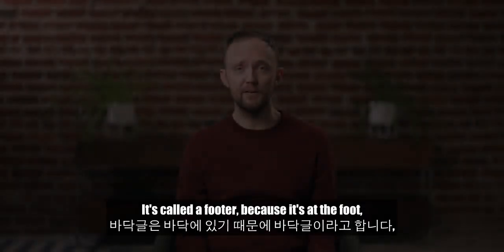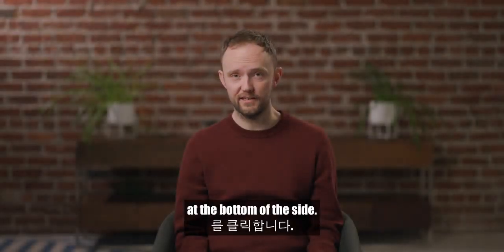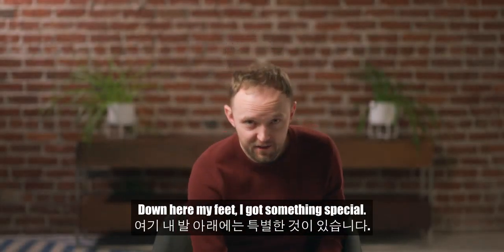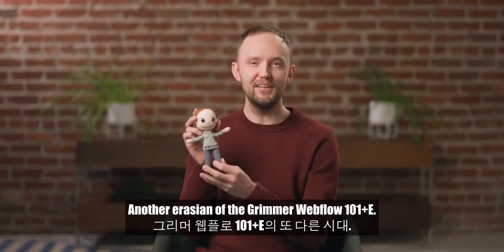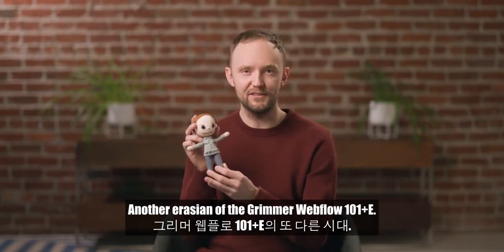It's called a footer because it's at the foot, at the bottom of the site. Down near my feet, I got something special. Pizzicato strings. Another iteration of the Grimmer Webflow 101 plushie.